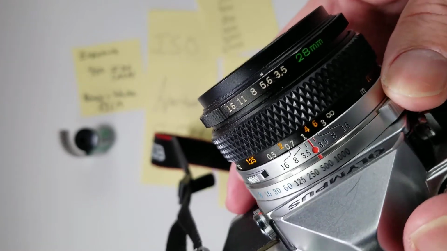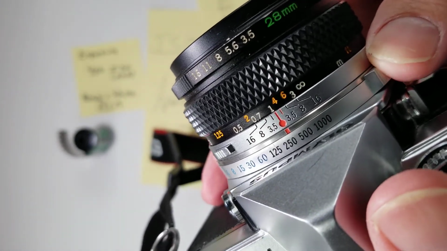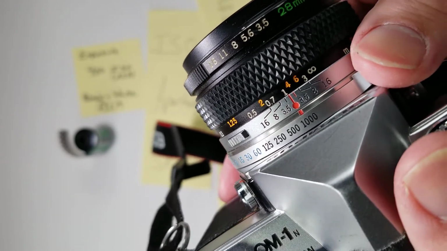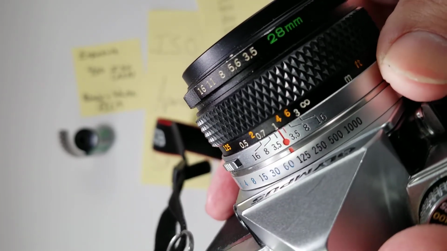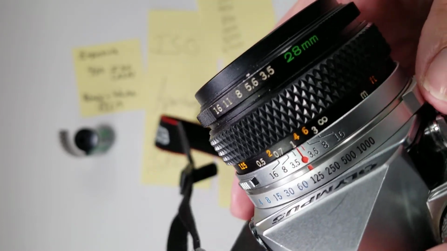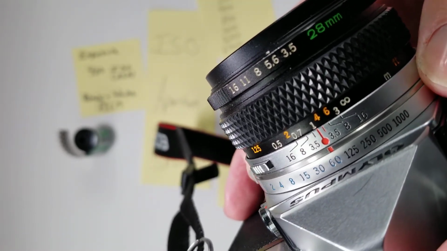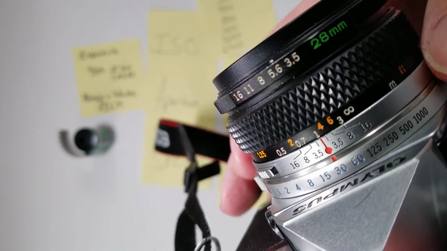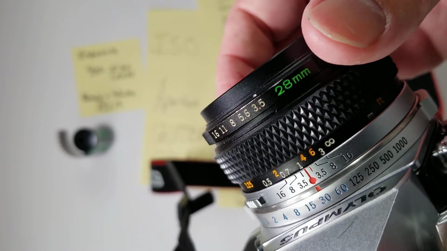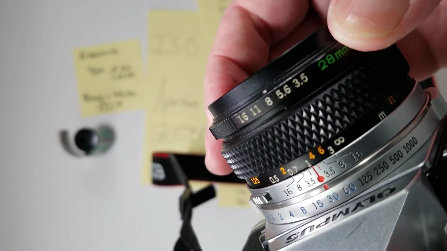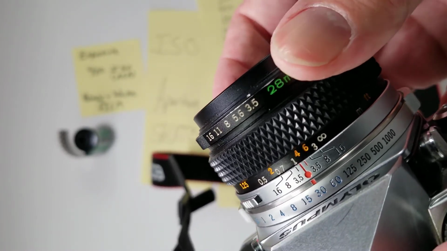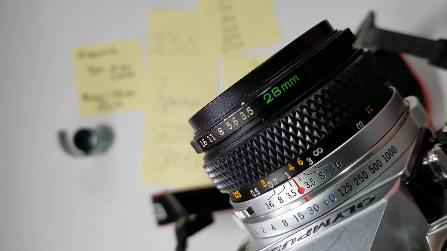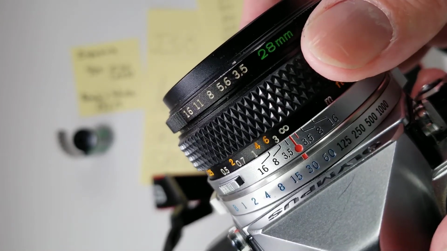So think about this. If you're outside and it's sunny out, you're going to be at 250th, 500, 1000. If you're inside and all the lights are on, you might be at 125th. You're probably going to be at 60th, or you're probably going to be at 30th. If you're outside, you're probably going to be at like 5.6, 8, 11 if it's bright. If it's nighttime, you could be at 3.5 and you could be at 30th of a second. It really just depends on how much light you have available to you.